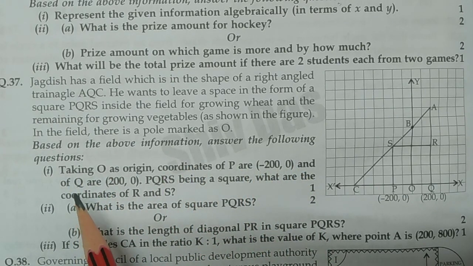It's given here: one, taking O as origin, the coordinates of P are minus 200, 0 and of Q are 200, 0. The PQRS being a square, what are the coordinates of R and S? So you have to answer this. It's containing 1 mark. Or you have again here two options. So either you can do that question or this question. So question number 2A.